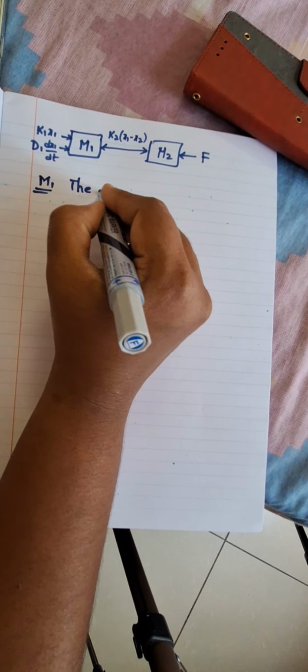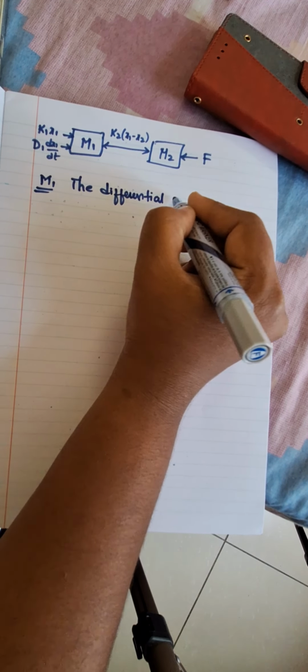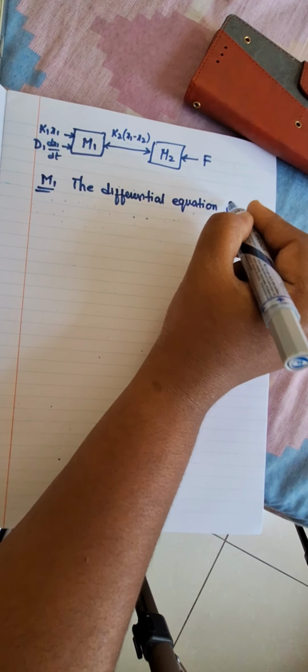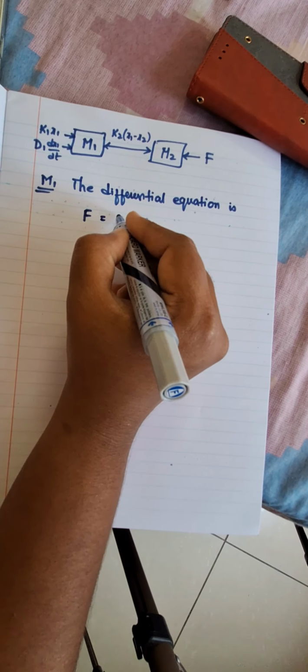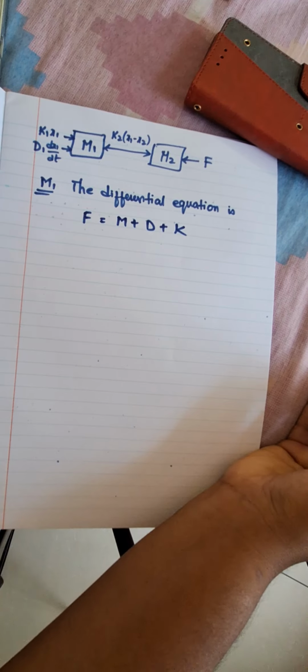So the differential equation is F equals M plus D plus K. Remember this equation all the time.